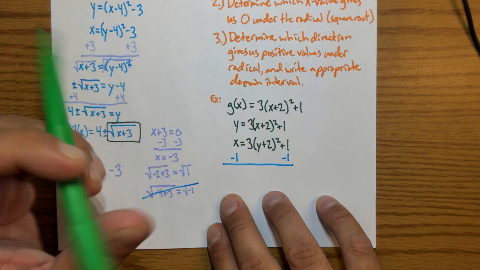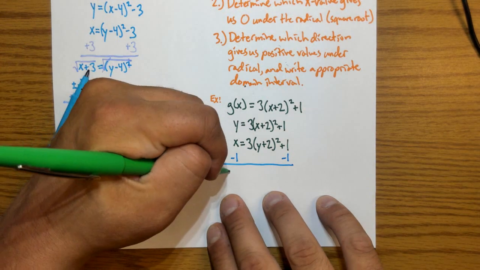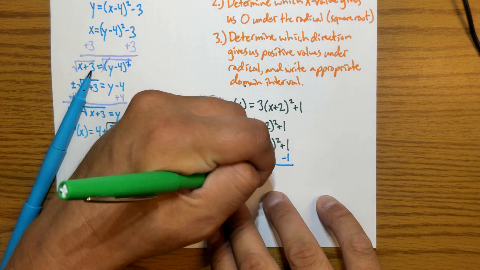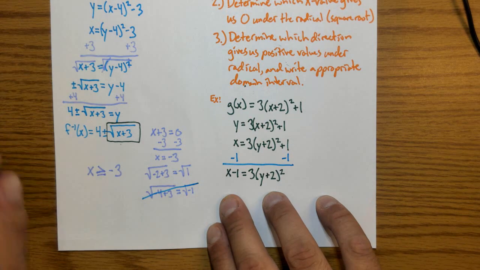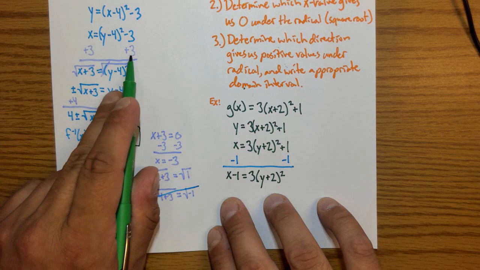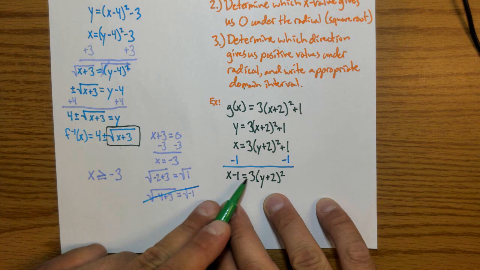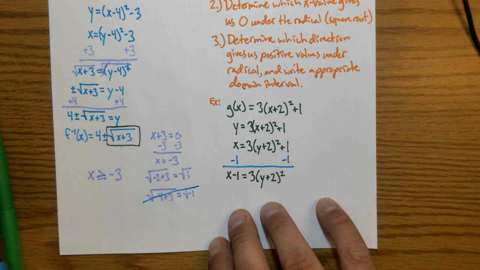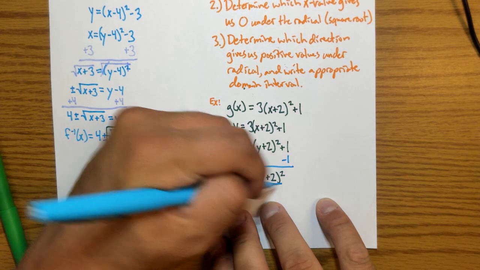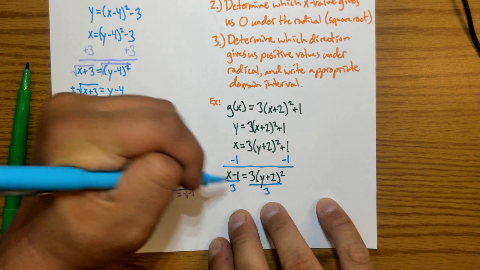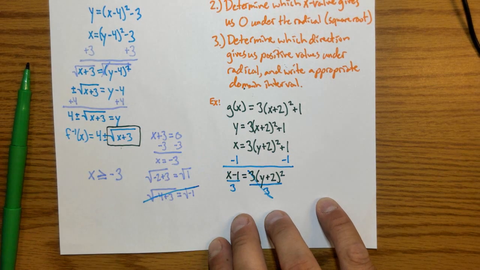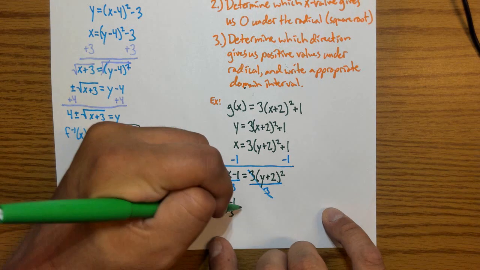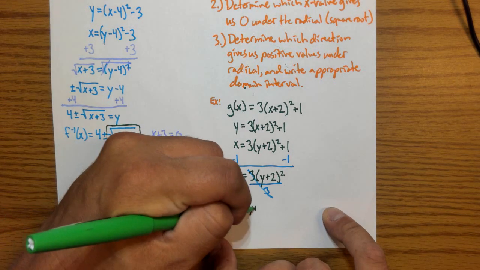Okay, x minus 1 equals 3 times y plus 2 squared. But unlike our example over here, after we move this number over, we still have a 3 that's being multiplied. So let's go ahead and divide both sides by 3, because the 3 isn't being squared. Only what's in the parentheses is being squared. So that will cancel this out. So we're going to have x minus 1 over 3 equals y plus 2 squared.